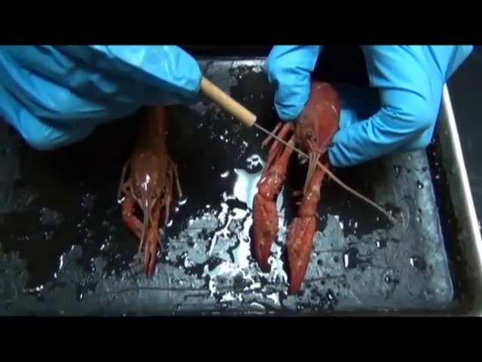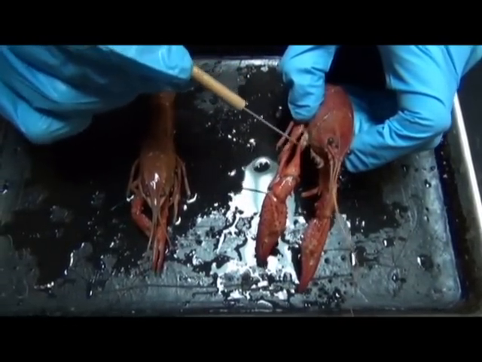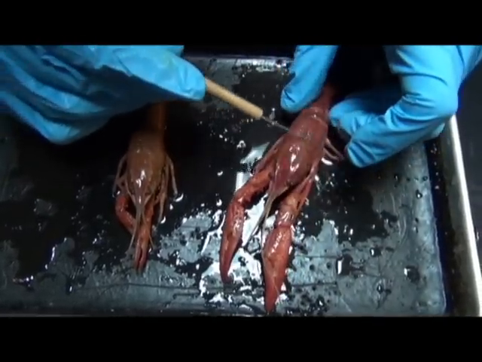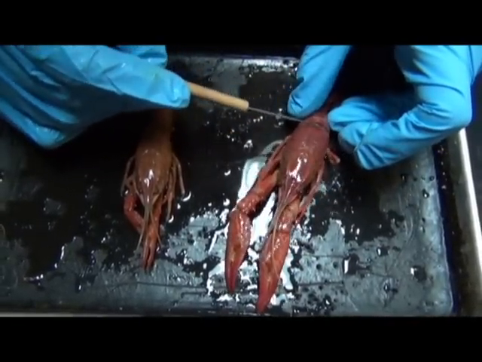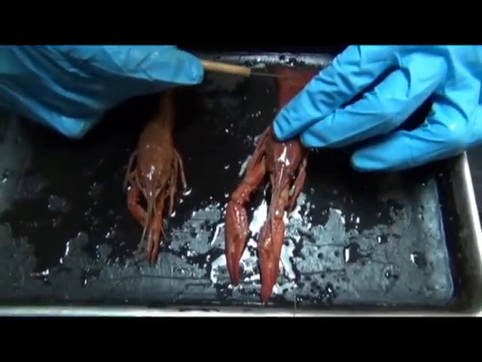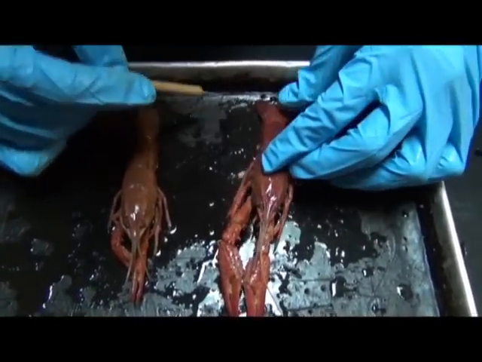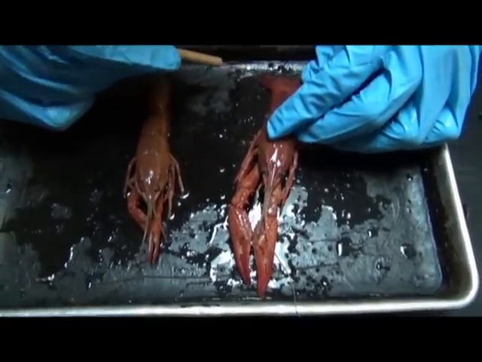These are the animal's antennae. Those are its eyes. This overall broad structure over here is called the carapace. Okay. This structure back here is called the abdomen. This is the tail back here.